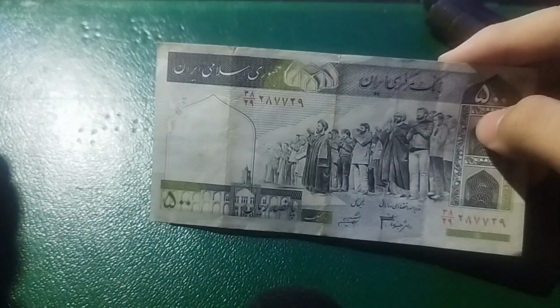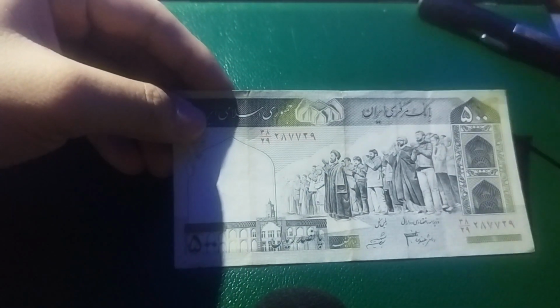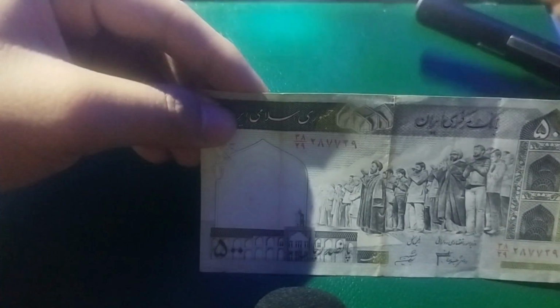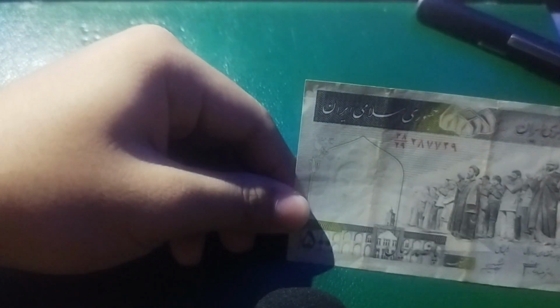So, the security features include raised printing, once again, Italian raised printing. There's a watermark over here of Ayatollah Khomeini. There's a line here with words, but I can't quite see that. There is a see-through register in here, once again, of a bird and some flowers.